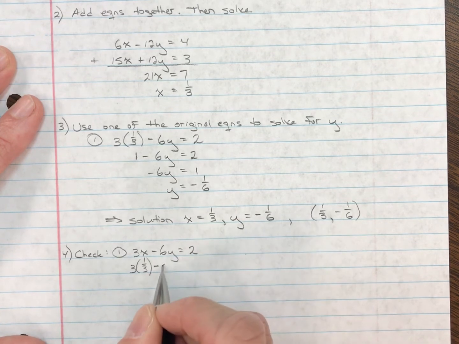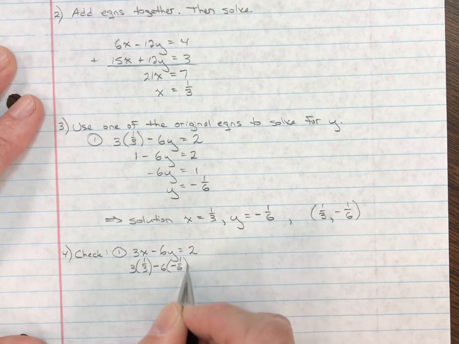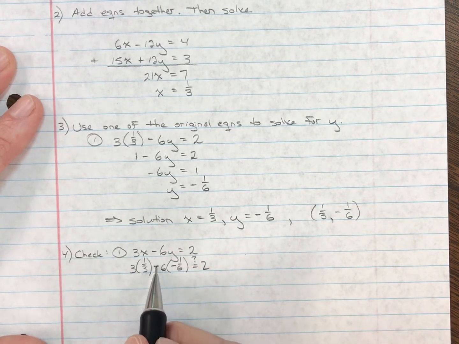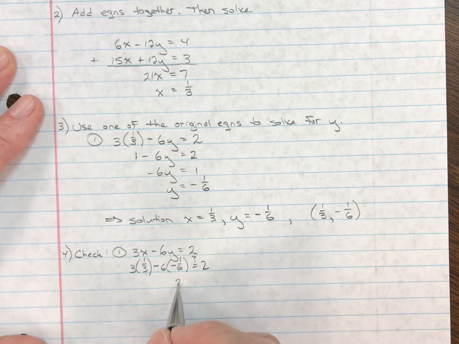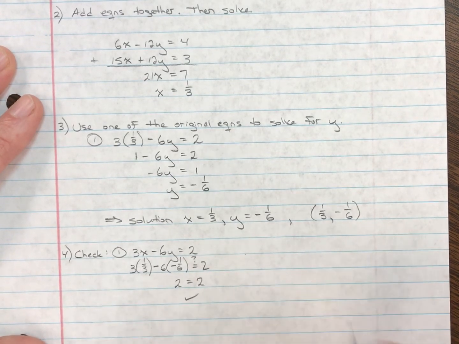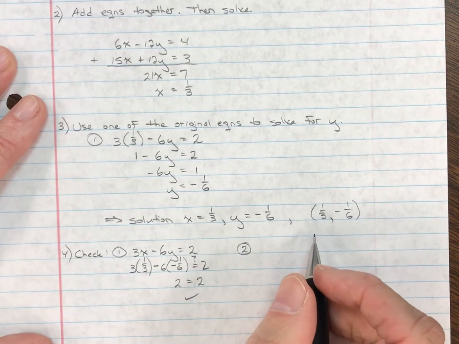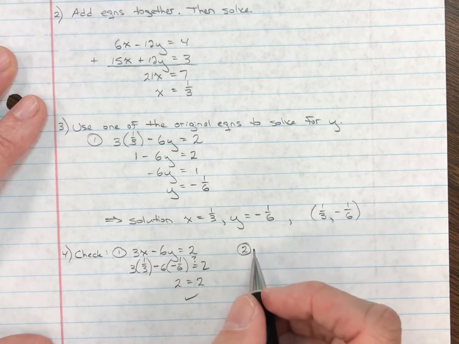Let's put negative 1/6 in for y. Does this equal 2? Well, this is 1. This is plus 1, so that indeed equals 2. My solution works in equation 1.